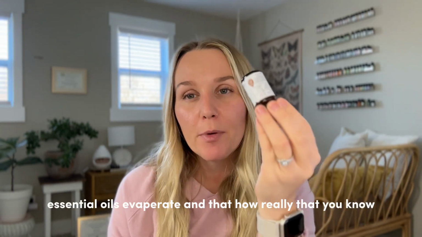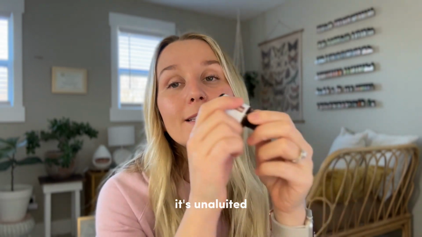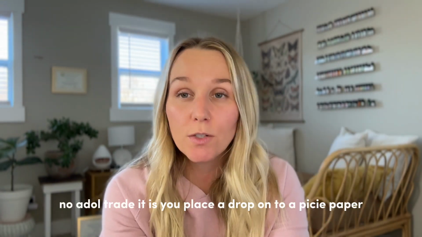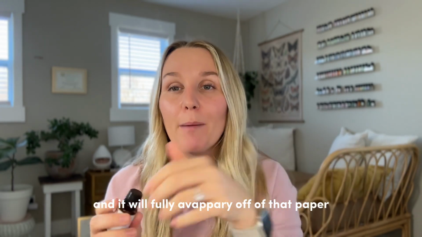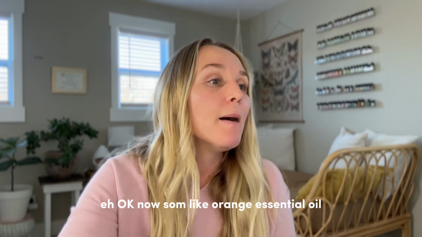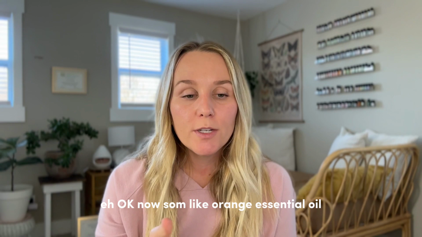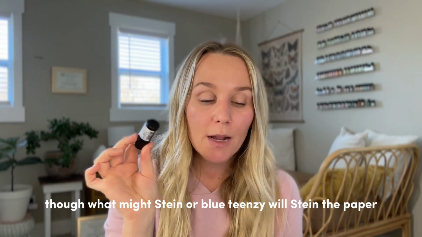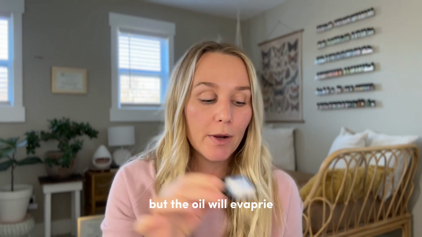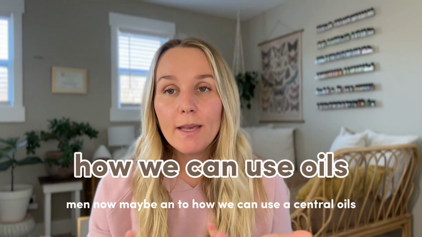Essential oils evaporate, and that's how you know it's undiluted or not adulterated: you place a drop onto a piece of paper and it will fully evaporate off of that paper. Now, some, like orange essential oil or blue tansy, might stain the paper, but the oil will evaporate. And now moving on to how we can use essential oils.